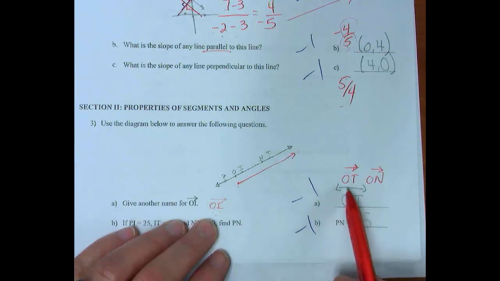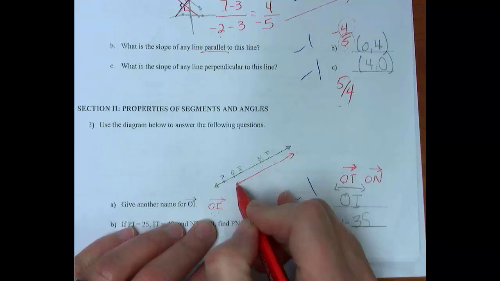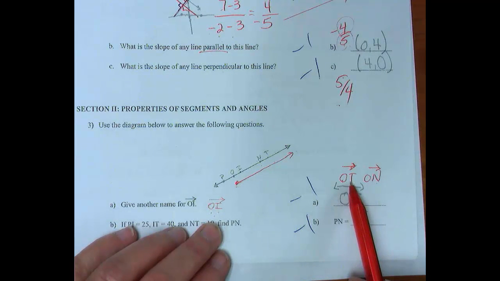Because with a ray, the order matters. This first point must be the beginning point of the ray, which is O. And the second point tells you the direction of the ray.